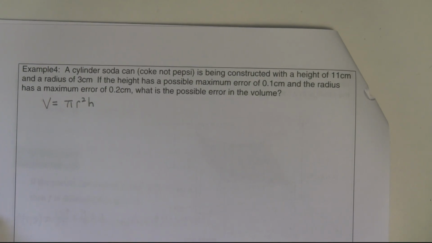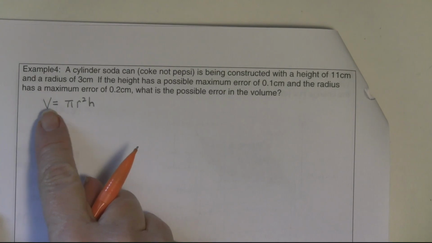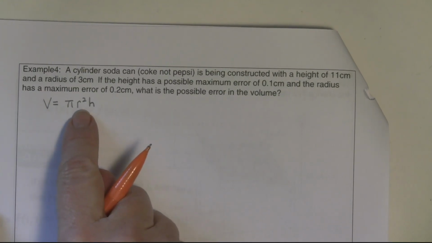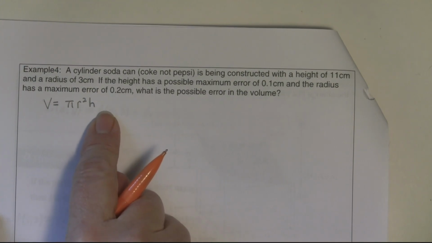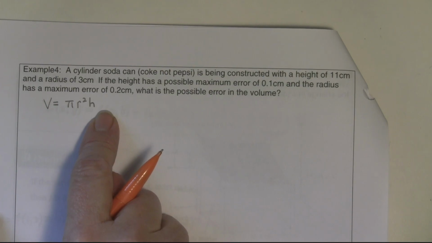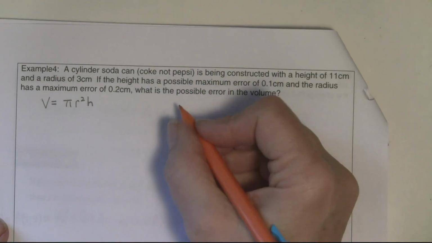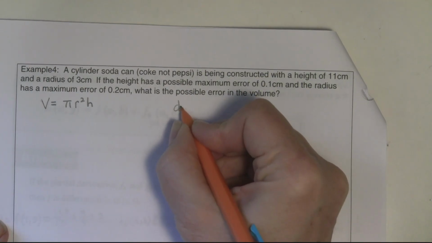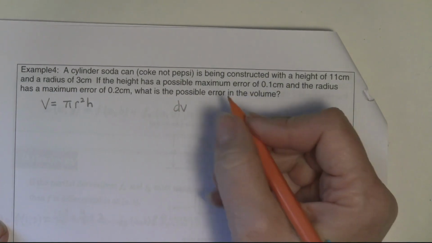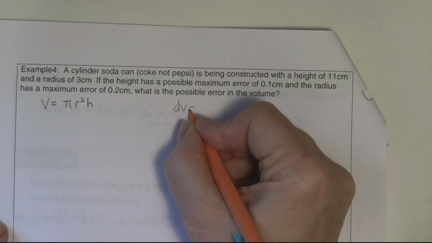Because I'm kind of building on, this is my z, and my r is like my x, and my h is like my y, and what I'm wanting to come up with is dv. So that I could estimate that error, dv is what I'm wanting to come up with. And so let's think about what that would be.